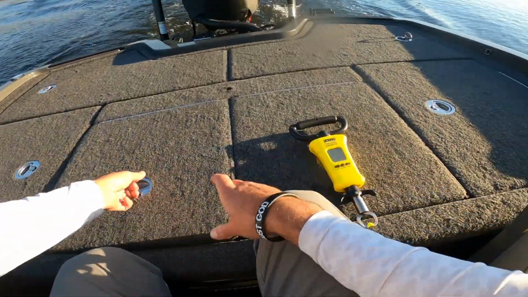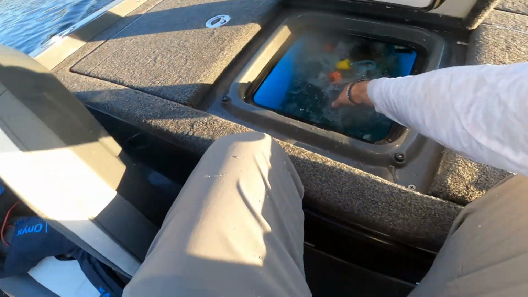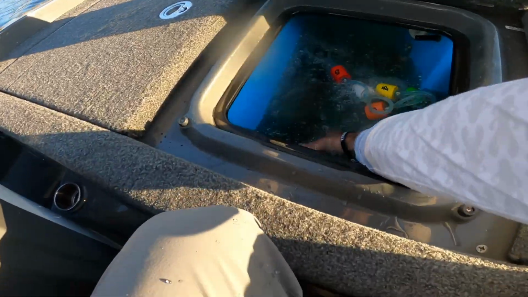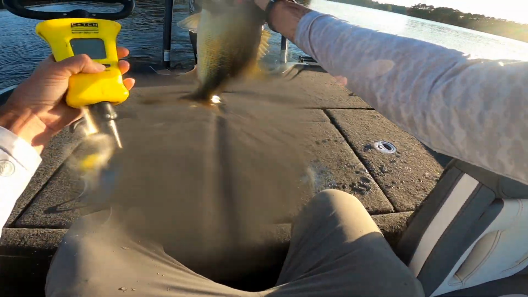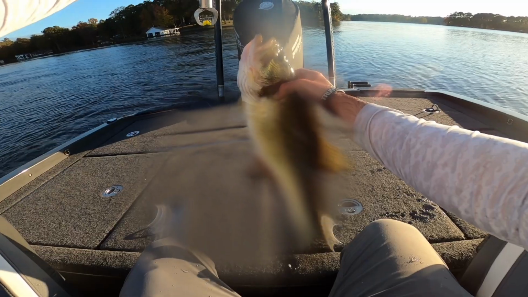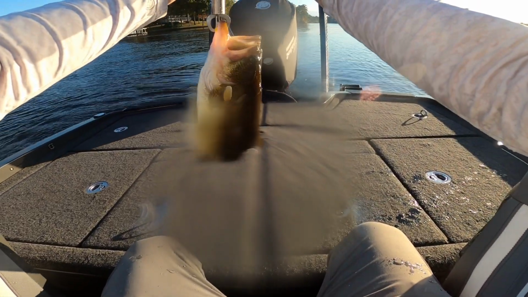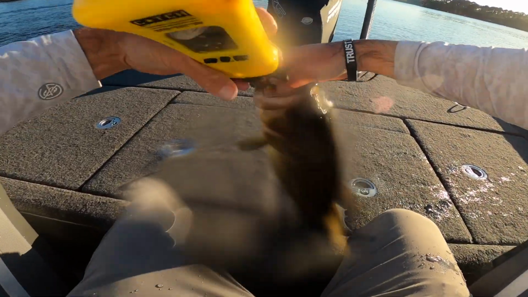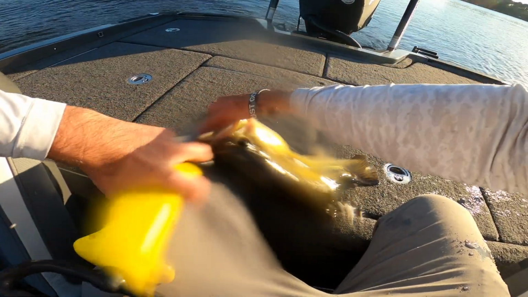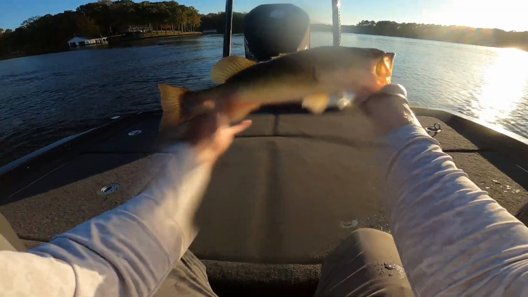Alright guys, we're gonna get a quick weight on this fish and then call it a day. Come on, buddy. There. Best one of the day. I'm gonna say he's just under 4. Yep, looking at somewhere around 3.59, 3.60. So solid fish. Wish we could have gotten a few more, but that was it for the day.